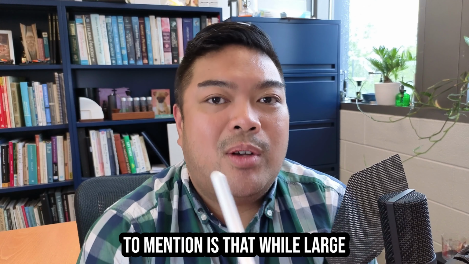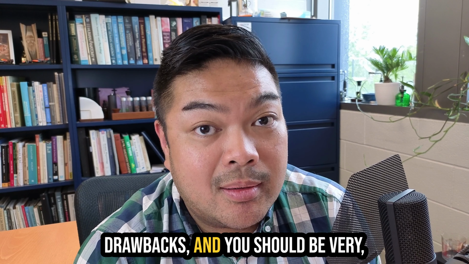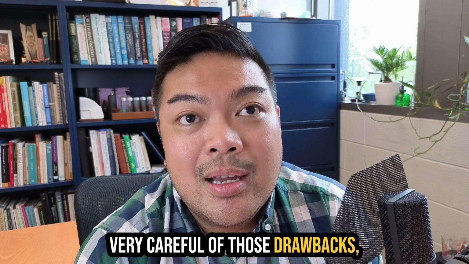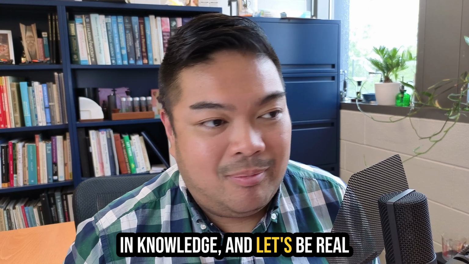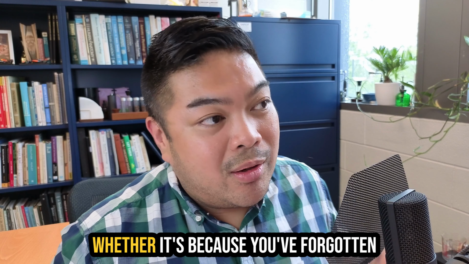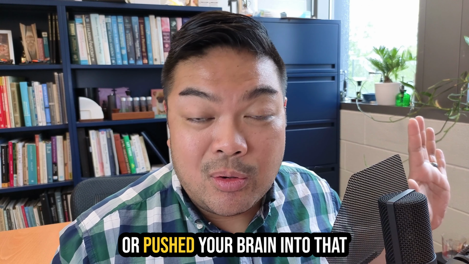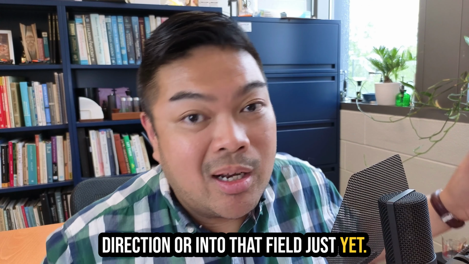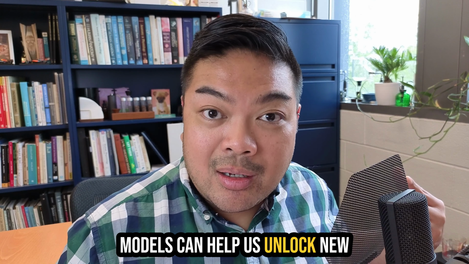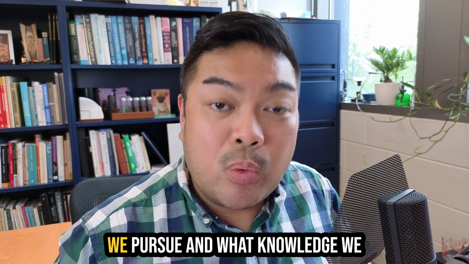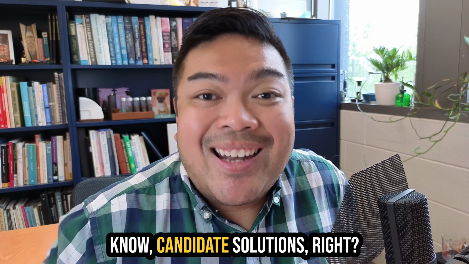The last little point that I do want to mention is that while large language models do have some drawbacks, and you should be very, very careful of those drawbacks, they can help experts a lot, especially when experts have gaps in knowledge. And let's be real, everyone has gaps in knowledge, whether it's because you've forgotten something or because you just haven't pushed your brain into that direction or into that field just yet. We all have gaps. And large language models can help us unlock new possibilities or new potential in what we pursue and what knowledge we acquire by just showing us some candidate solutions, right?